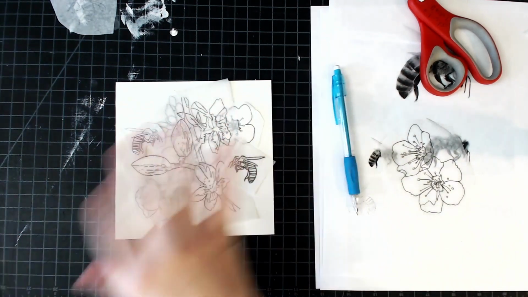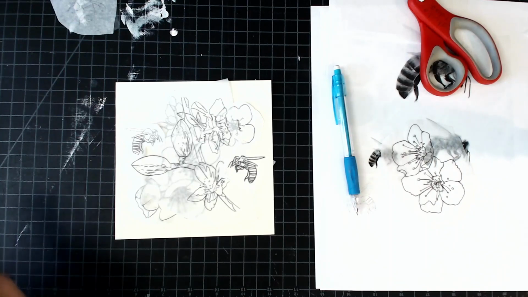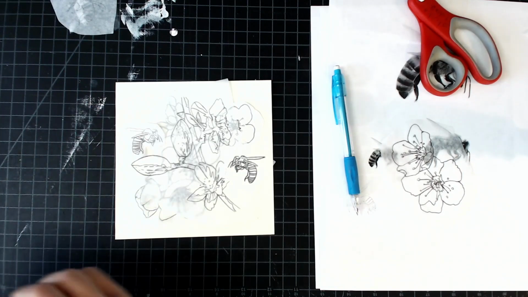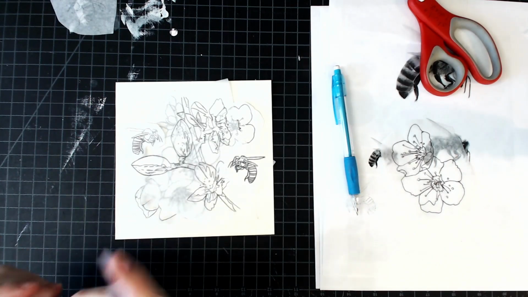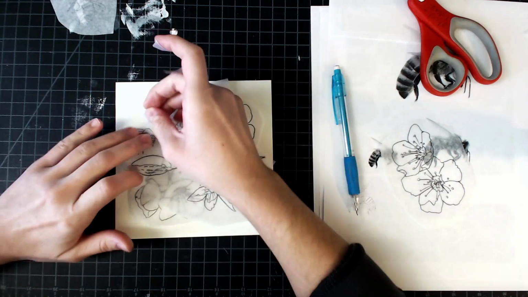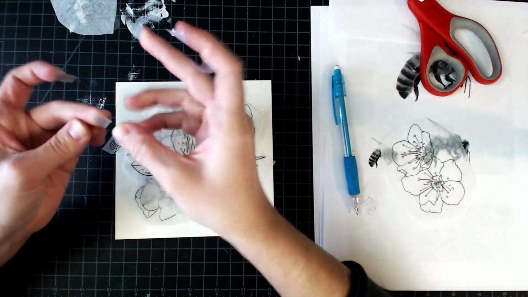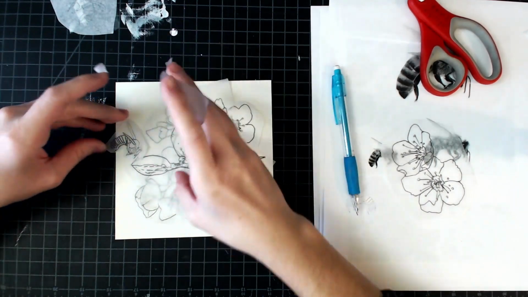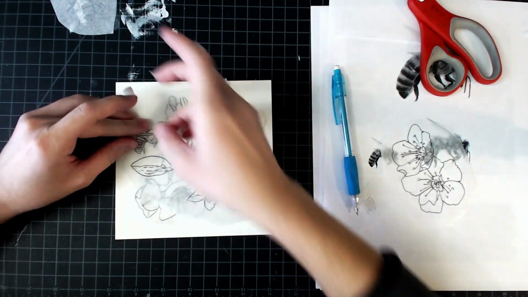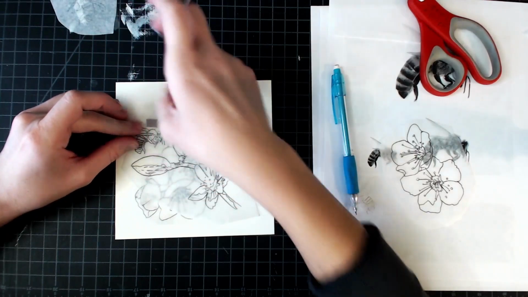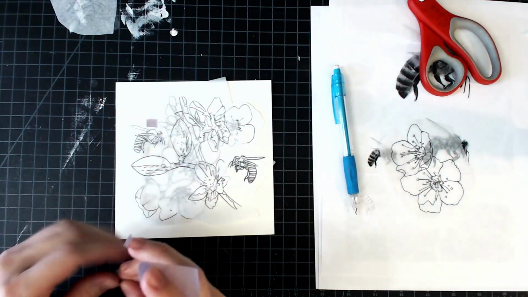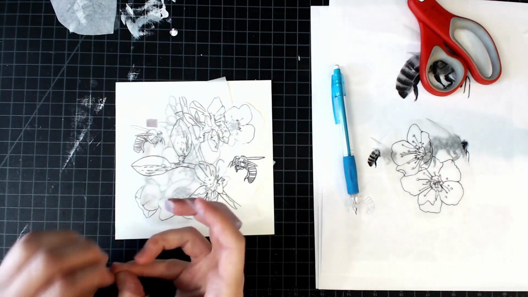All right, so once you have a general idea about your sketch, where you want things to lie, what you can start doing is actually taping this down a little bit. So what I mean by that is I'm just actually going to take some tape, and I'm going to make little tiny pieces of tape, just tearing them up, and taping this little sketch down to one another.